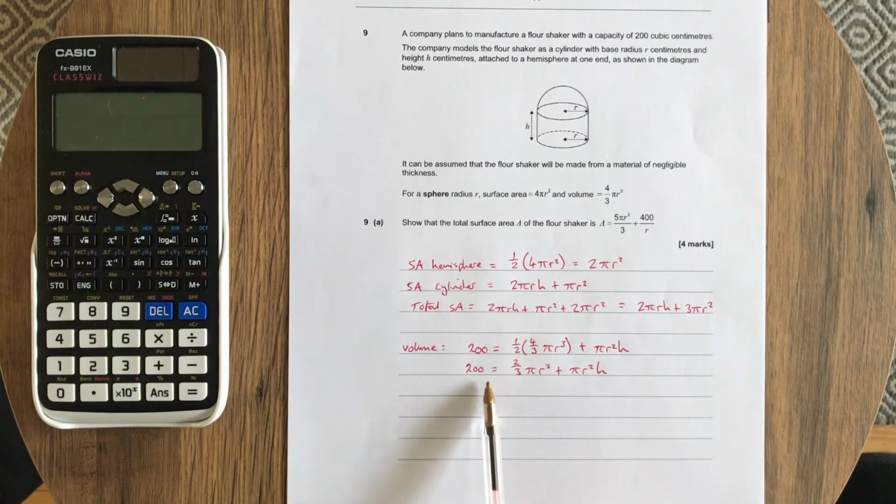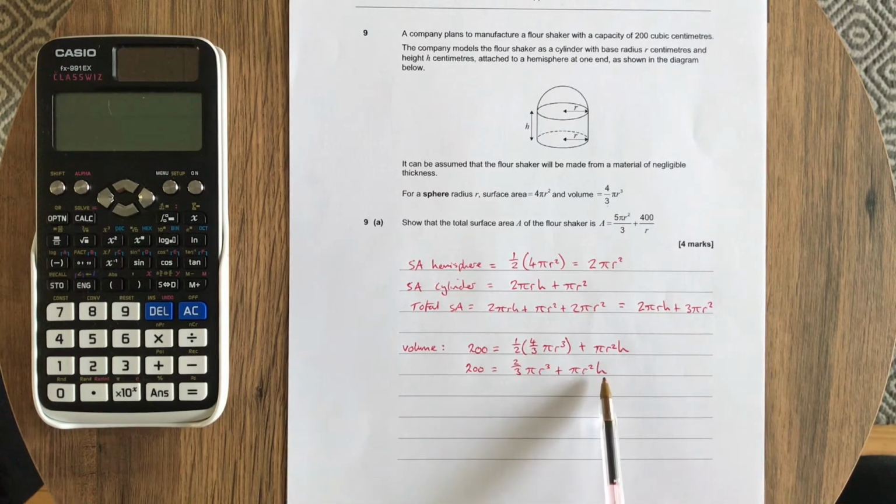We have got an equation, and this is in terms of h, and this is in terms of r. So the plan of action here is that if we can rearrange this to get h as the subject, then we can sub this in here to get this equation for the total surface area purely in terms of r.